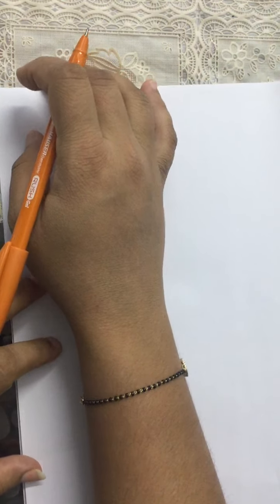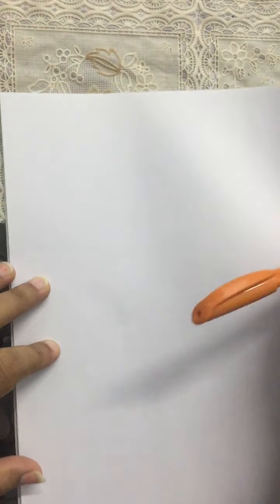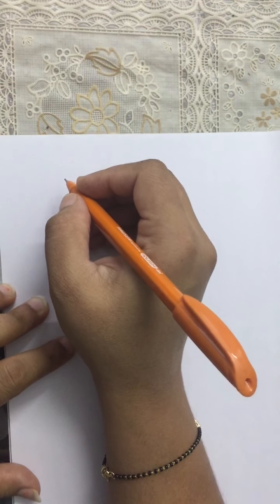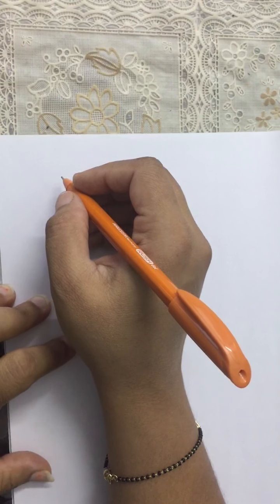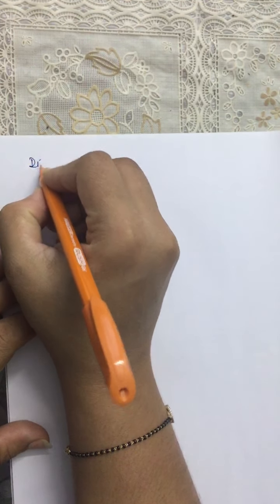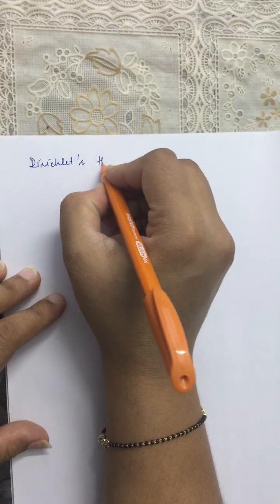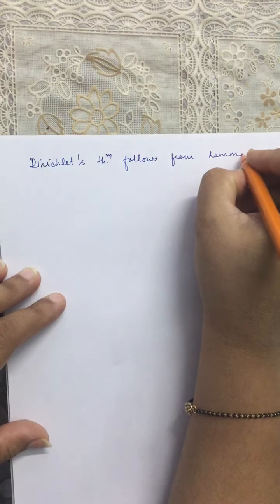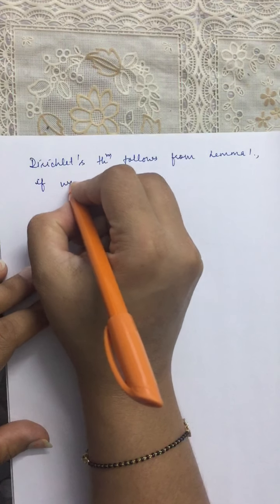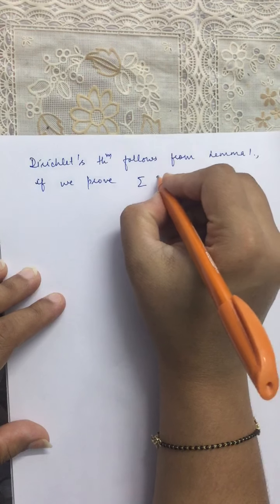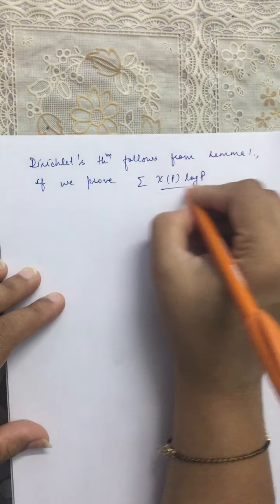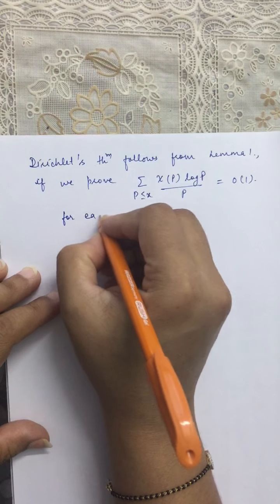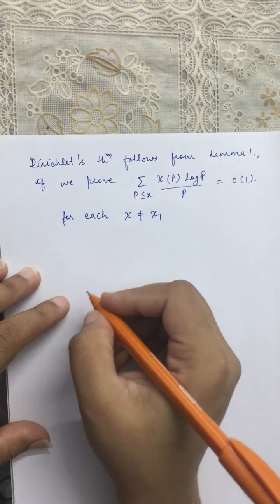Now we will say that Dirichlet's theorem will follow from lemma 1 if we prove that summation chi p log p upon p over the primes p less than or equal to x is equal to order of 1 for each non-principal chi, chi not equal to chi 1.